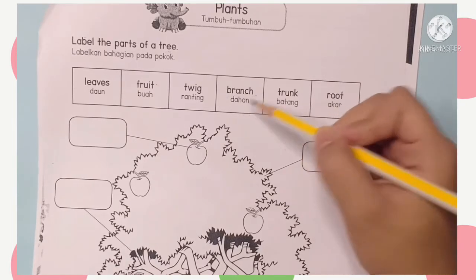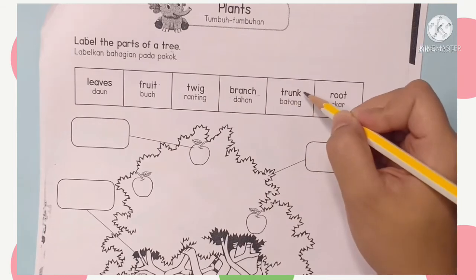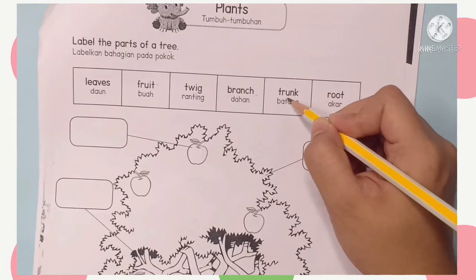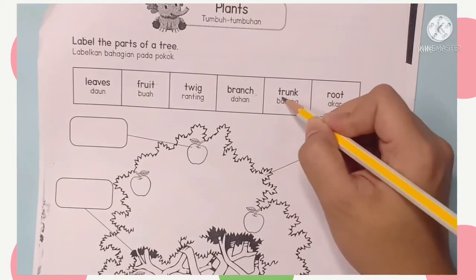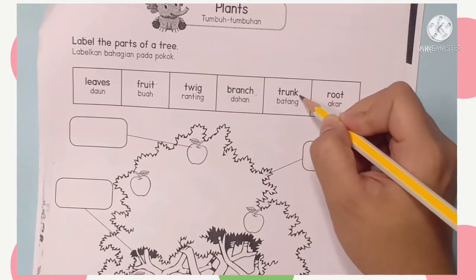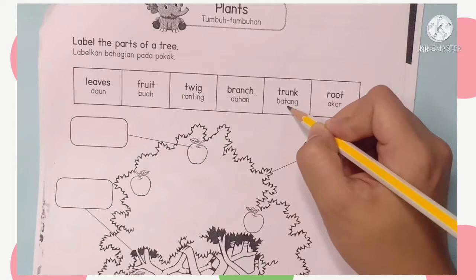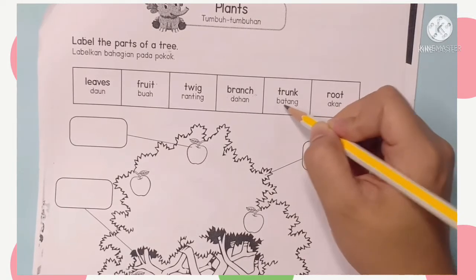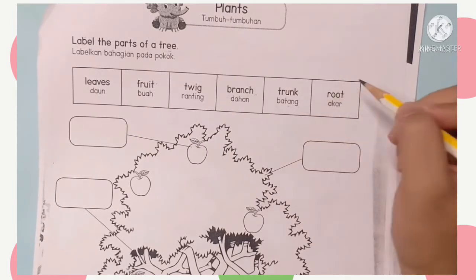Trunk, batang. T-R-U-N-K, trunk. B-A-T-A-N-G, batang.